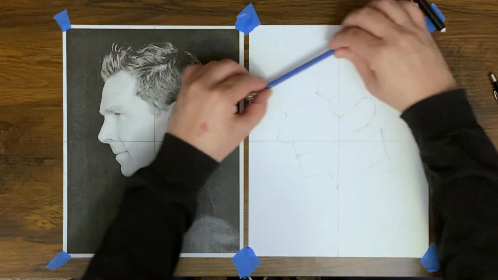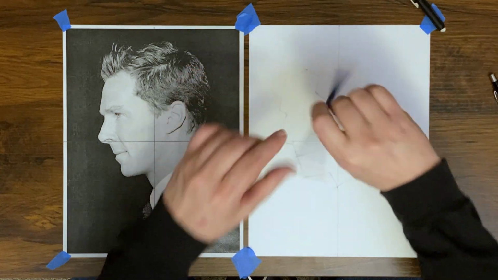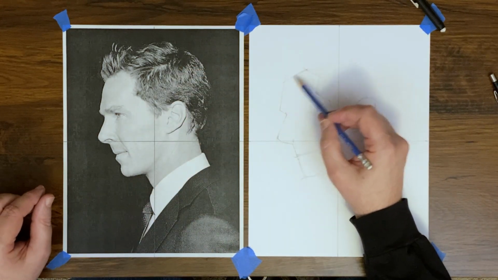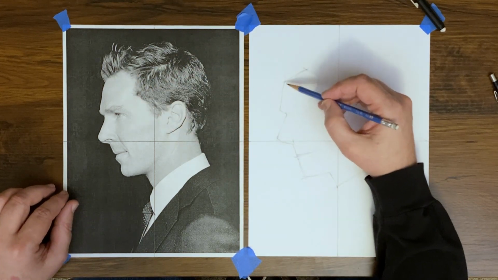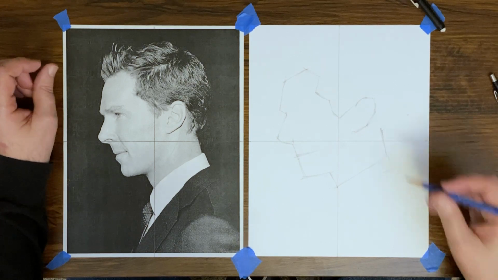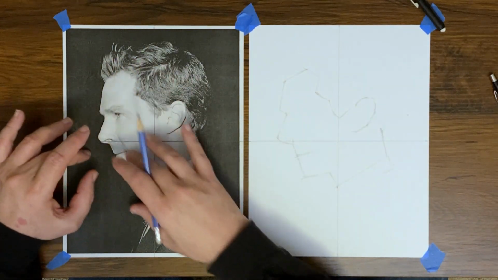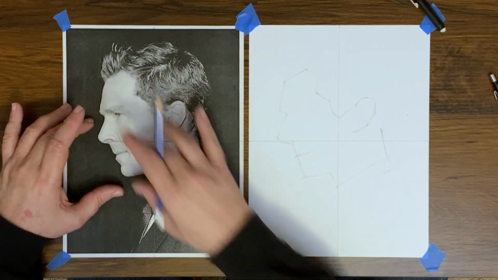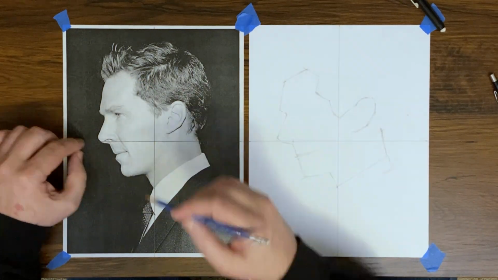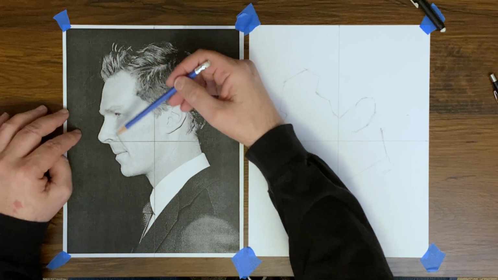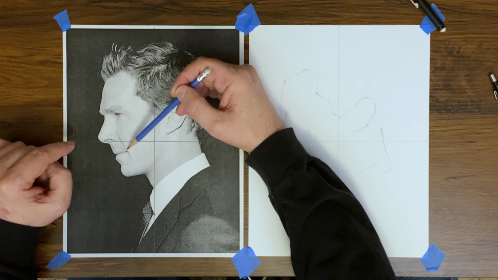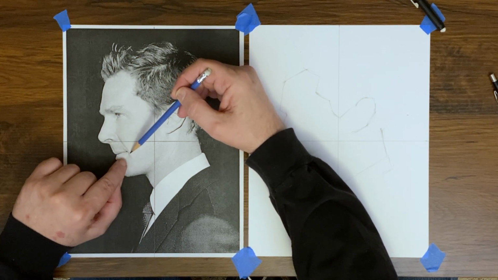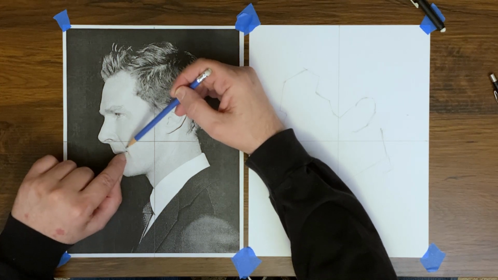If I can picture that angle, I can arrive at this point we were looking for. And let's start looking at some of the placement of features in here. We have a really easy landmark from the edge of the nostril to this line that comes down to the corner of his mouth. There's actually two lines. This curves a little, and then I've got a second one.